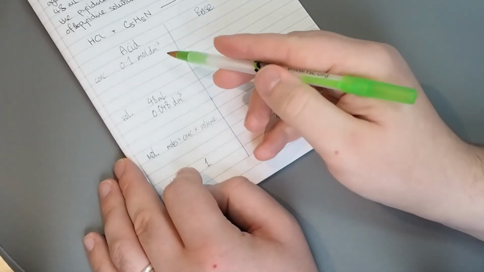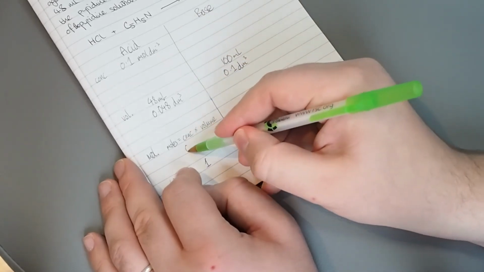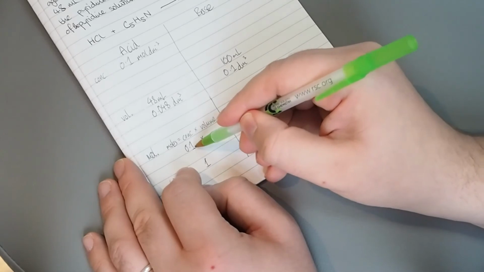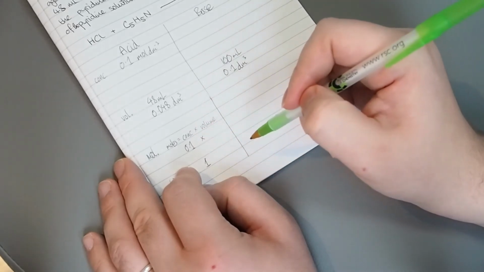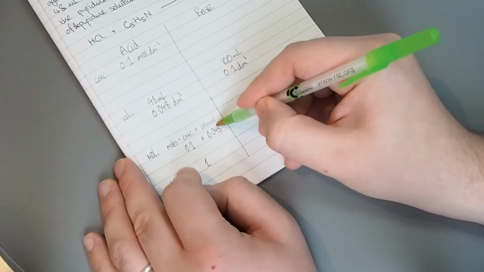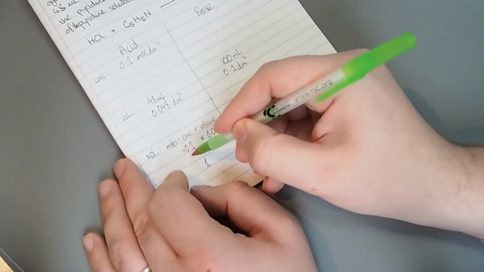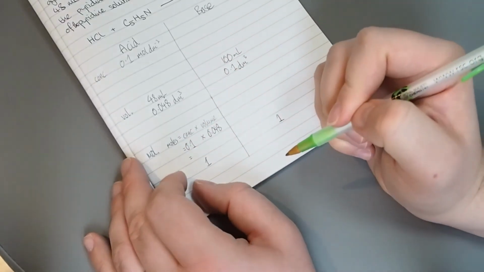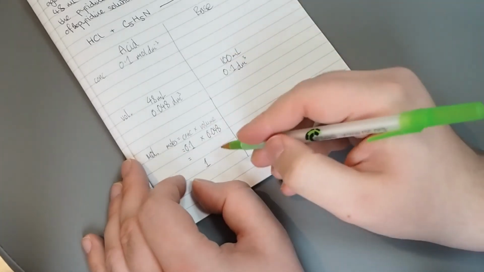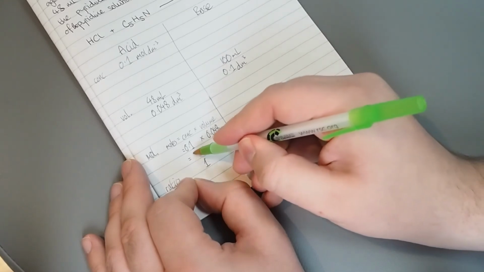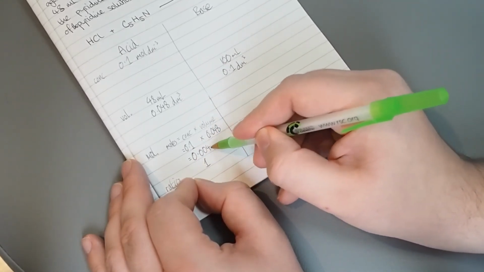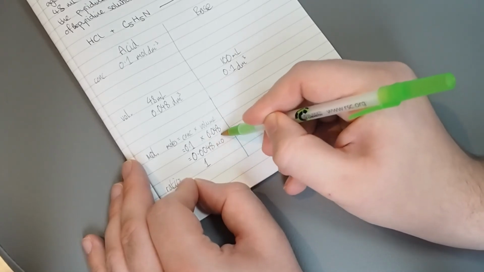Then we can fill in these numbers because we've got them. 0.1, and you should write the units, but I haven't left myself quite enough space, times 0.048, so we can put equals next. Then we can take it all the way down, and it's a nice and simple one. We're adding a 0. 0.0048 moles.